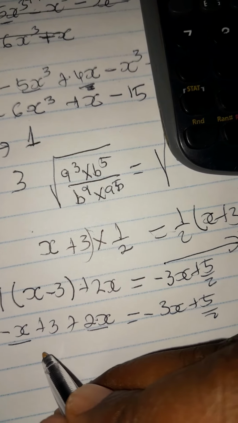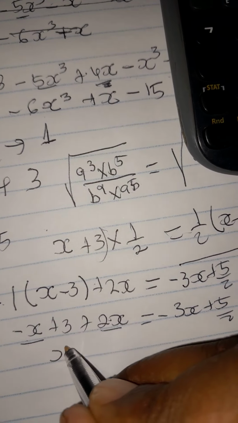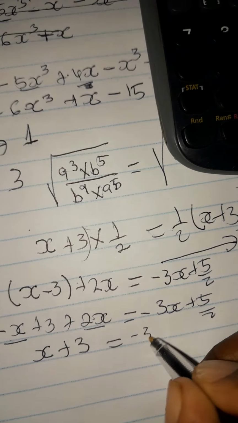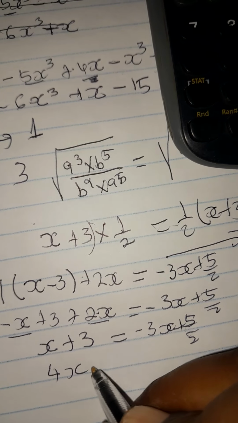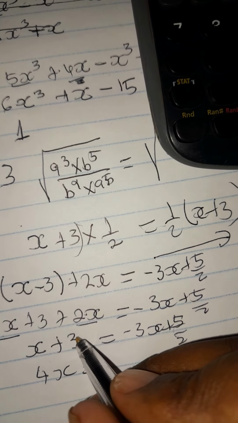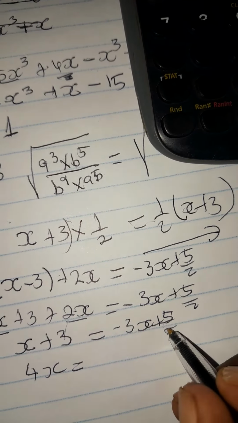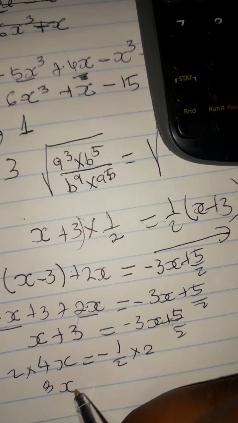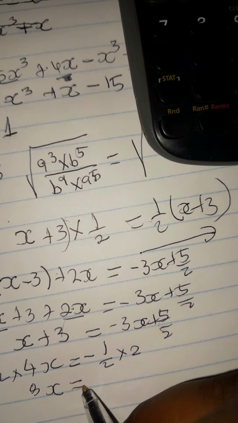2x minus x, definitely that's x, plus 3. Then we have negative 3x plus 5 all over 2. Okay, then transpose, this will be 4x. Take 5 all over 2 minus 3, that will be negative half. Multiply to get rid of a fraction, let's multiply both sides by 2. This will be 8x. Then this and this, they cancel, we're left with negative 1.